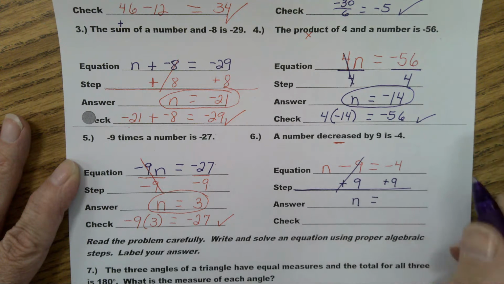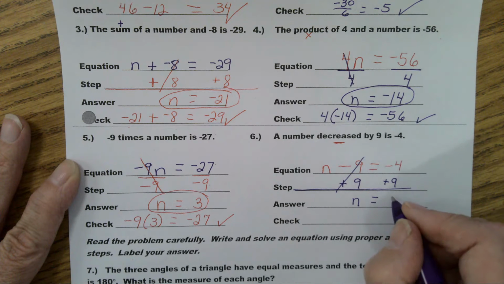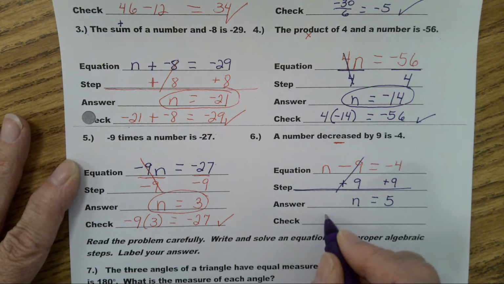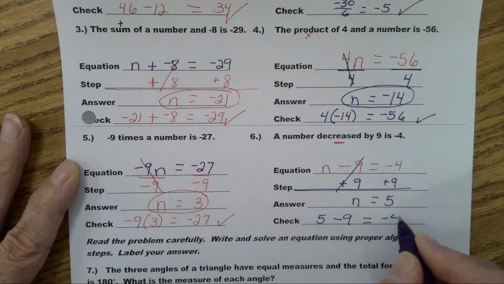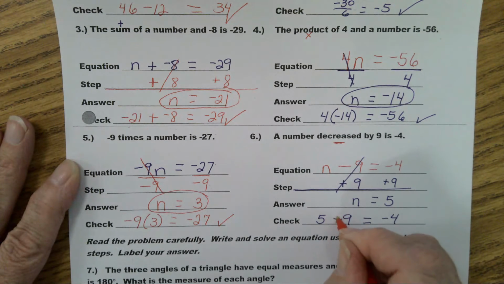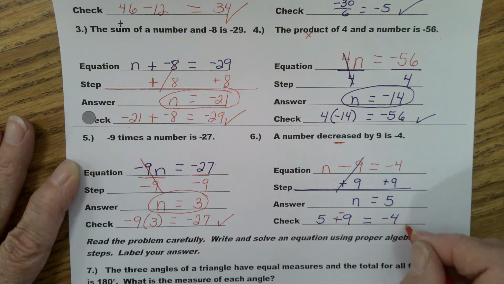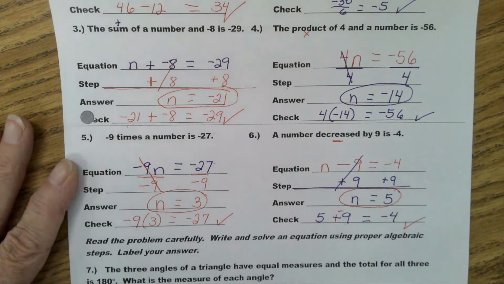N equals negative 4 plus a positive 9 is a positive 5. Now, is 5 minus 9 equal to negative 4? Well, when you subtract, you add the opposite. 5 plus negative 9 is negative 4. And circle it. Any questions?